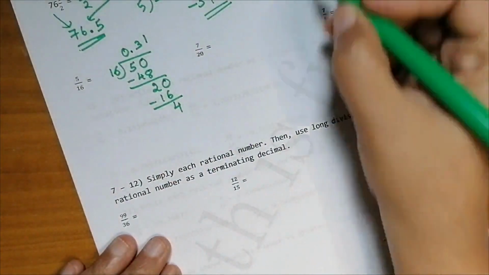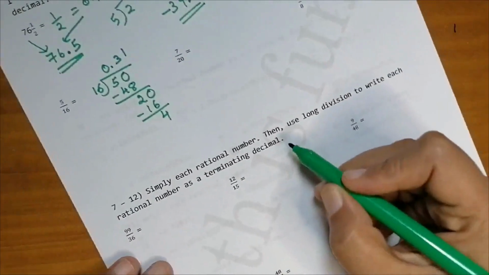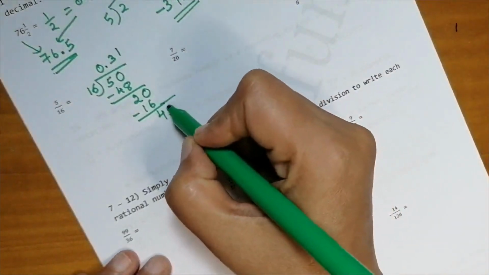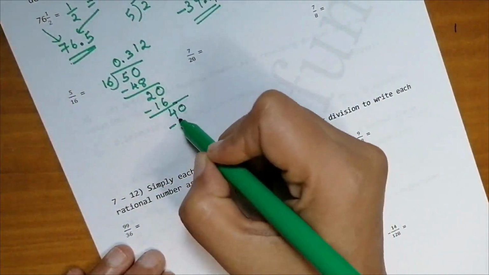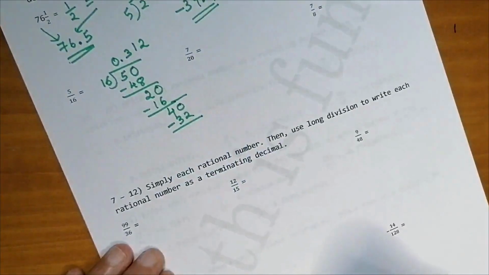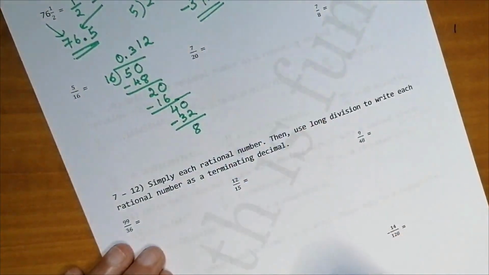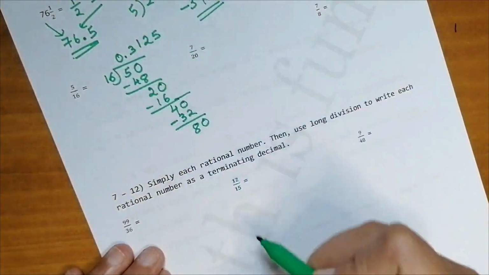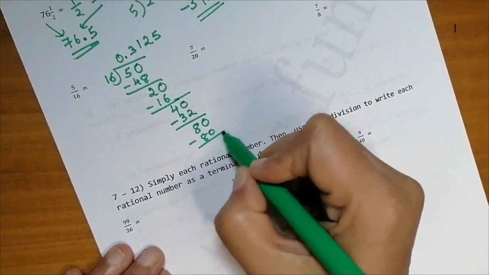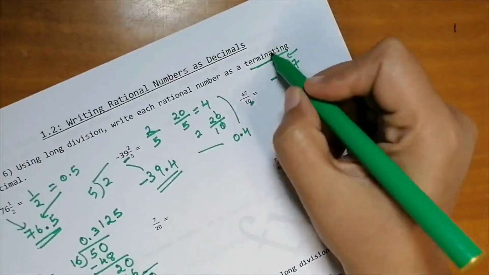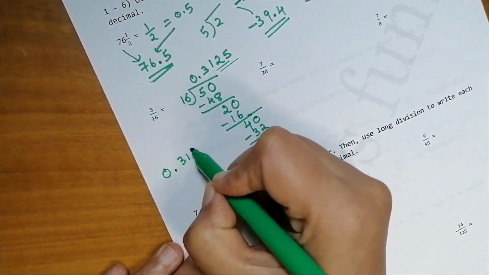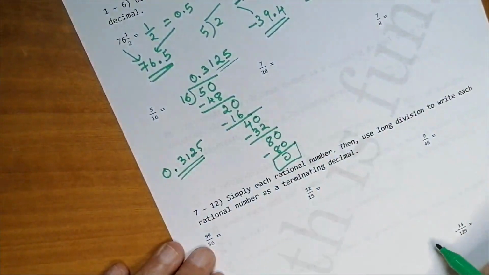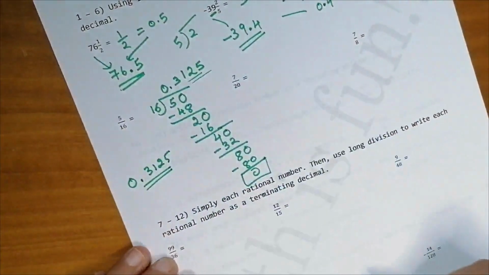It says terminating, so we keep going. Then you put 0 again. 16 times 2 gives us 32. The remainder is 8. We put 0 here. 16 times 5 gives us 80, and you have your remainder 0, terminating. So the answer is 0.3125. It was a simple division over here.